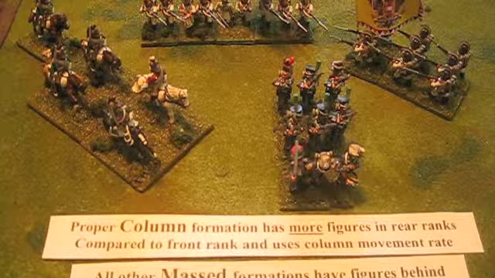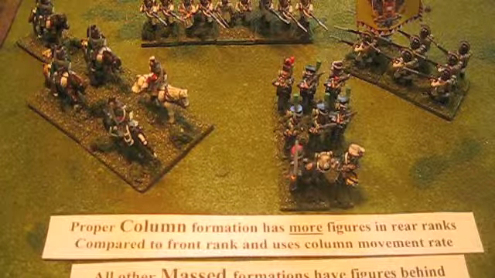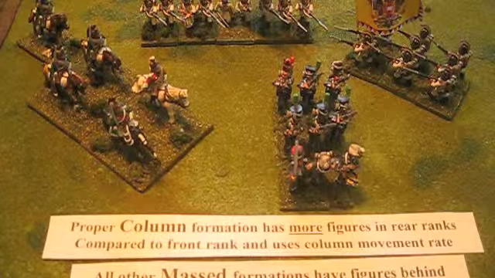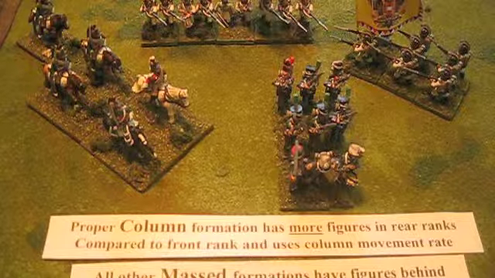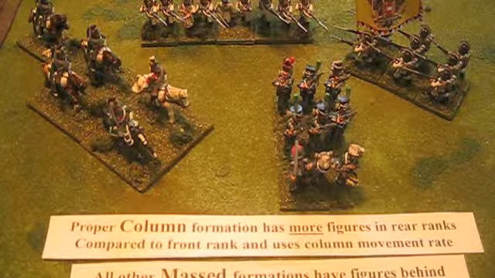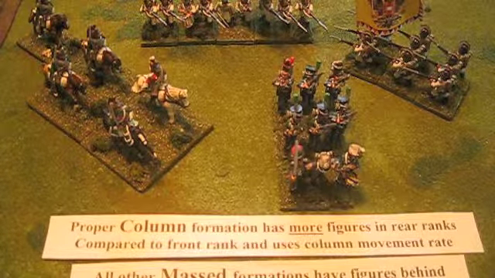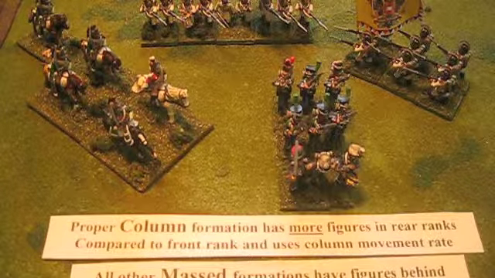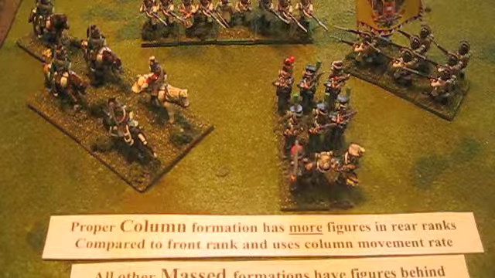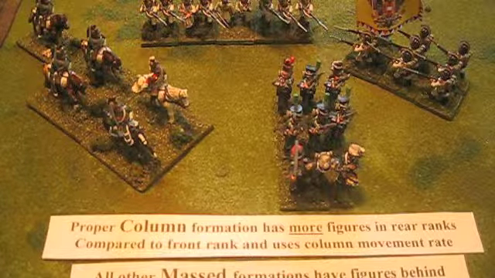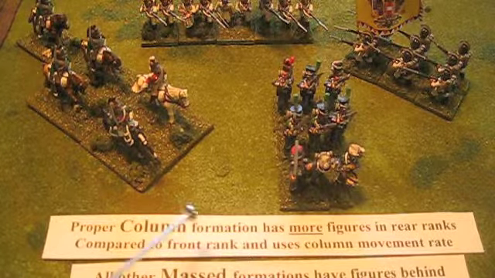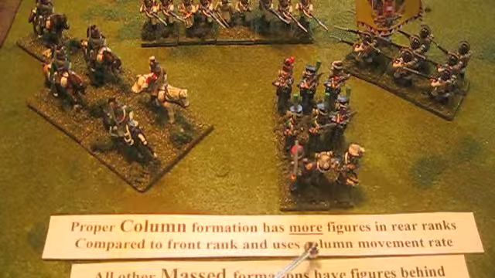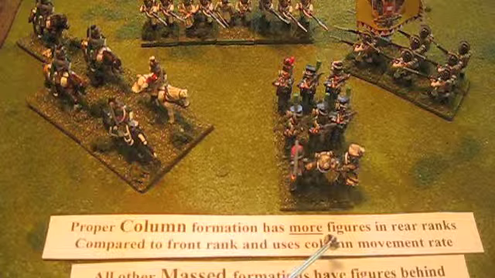This next segment is going to cover massed formations. Massed formations include things like columns, i.e. proper columns, any multiple rank formation, and squares. But I'll cover squares in the next segment. Basically what I'm going to cover now is the difference between a massed formation and a column formation. A proper column formation has more figures in the rear ranks compared to the number of figures in the front rank, and gets to utilize a column movement rate.